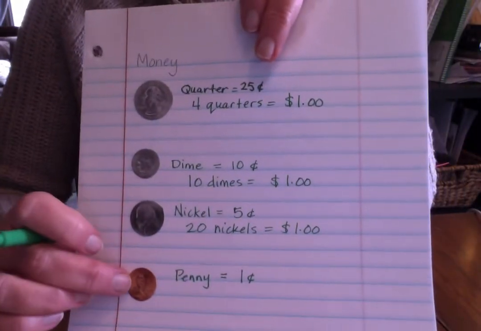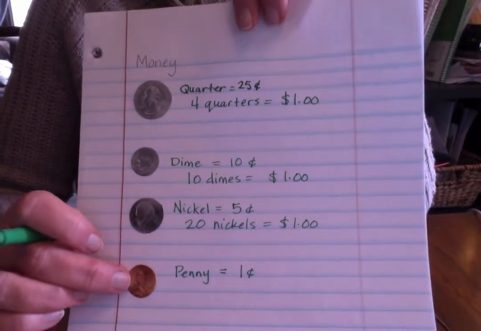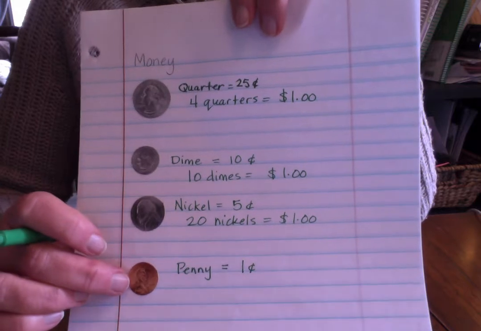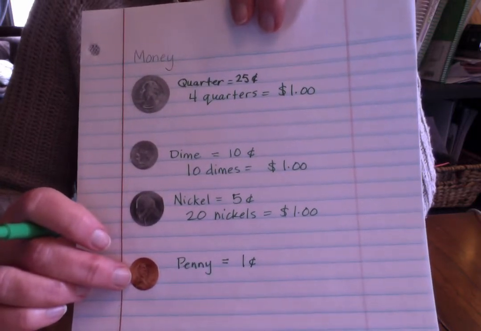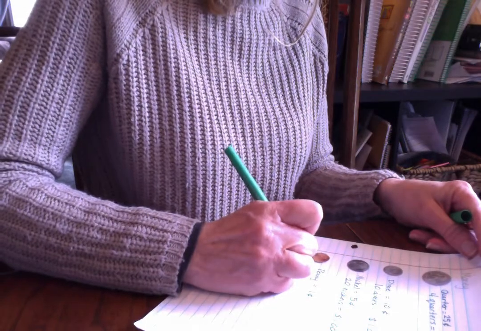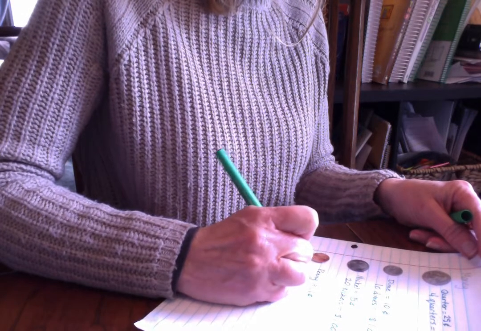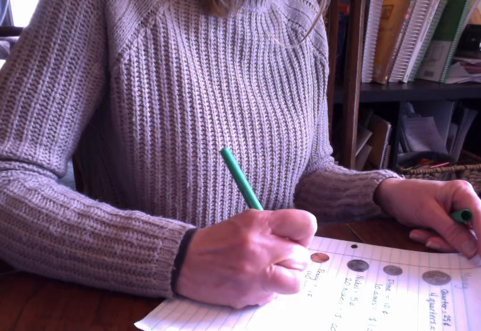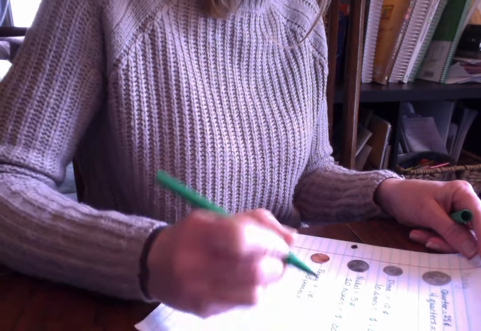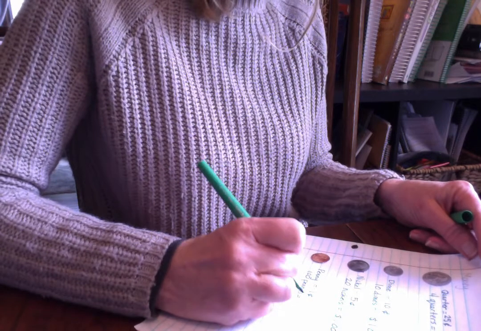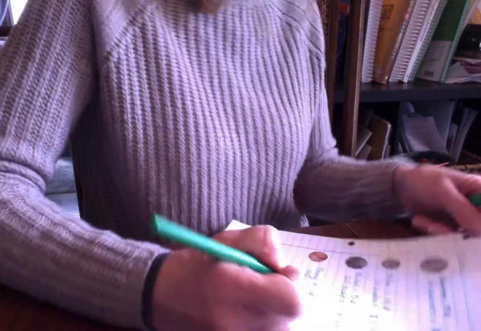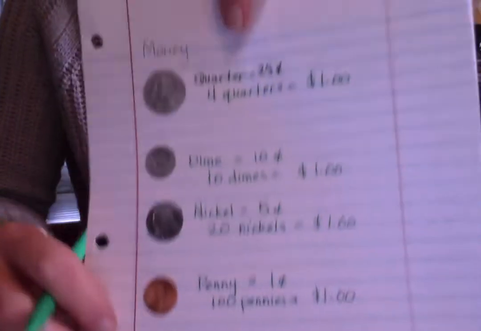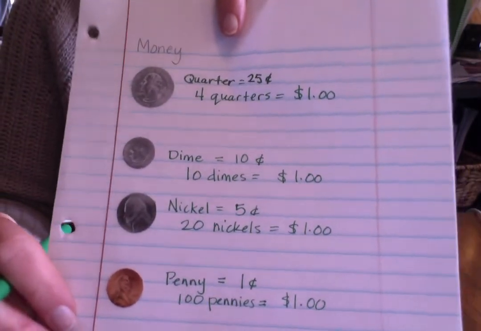And then lastly, the penny is 1/100th of a dollar. It takes 100 pennies to make $1. Do you guys remember the rule for making penny plural? We change the Y to an I and add ES. So 100 pennies make $1.